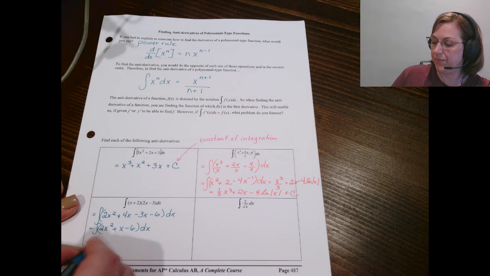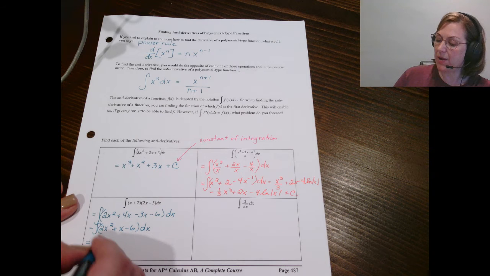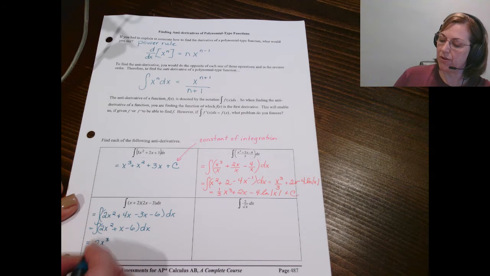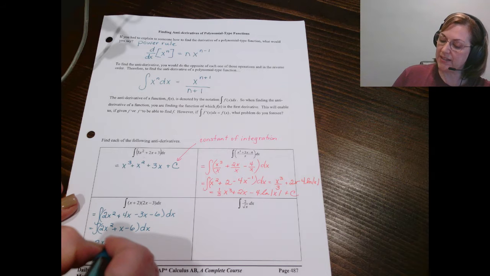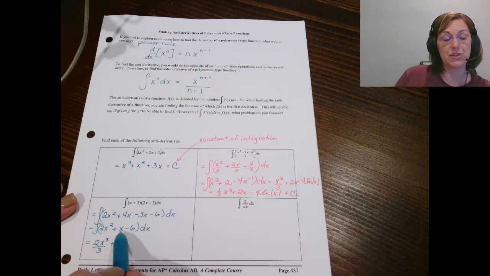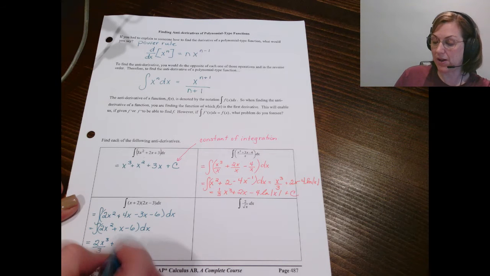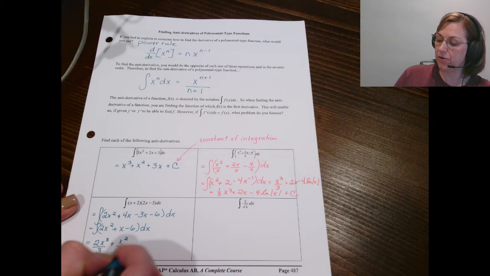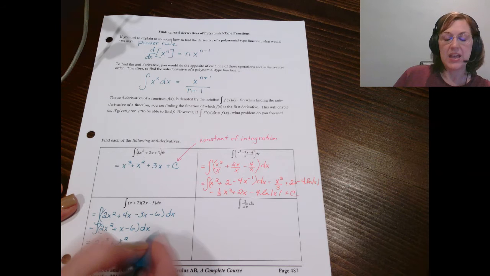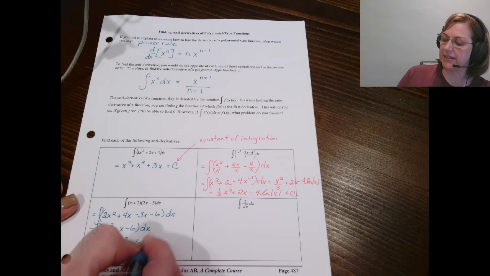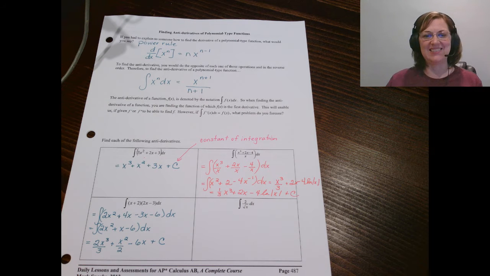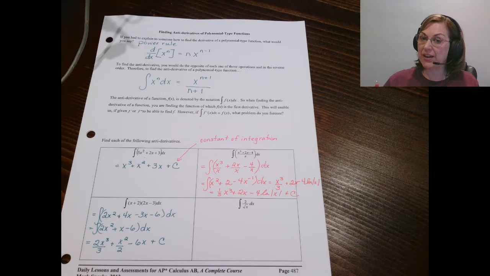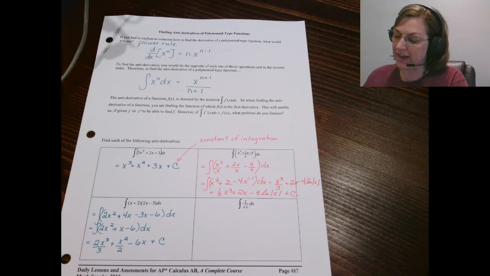I've got a 2. I'm going to increase the power by 1. That makes it x to the third over that power. Plus, now remember this is x to the first, so I'm increasing the power by 1, putting it over the new power, and then minus 6x plus c. Don't forget the plus c. All right, so far so good. These are good working out that power rule with antiderivatives.